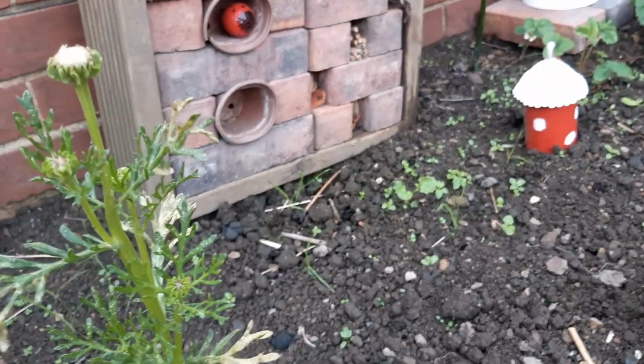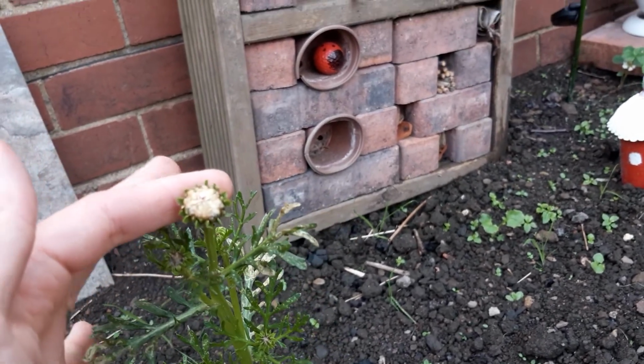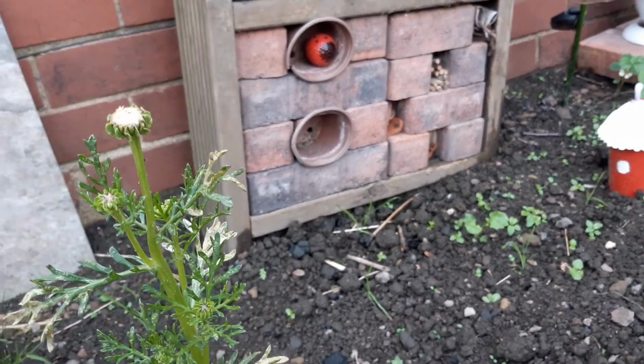And this one here, this is a chrysanthemum. It's getting some lovely bud heads on it. That will hopefully turn into a beautiful flowering plant. I've got a few of those over the garden.